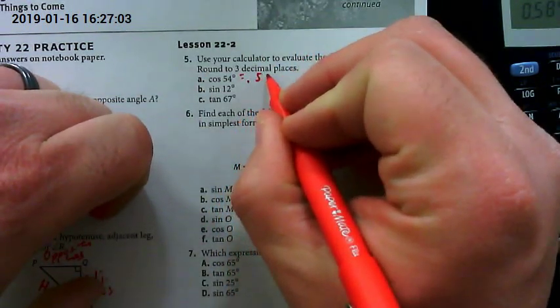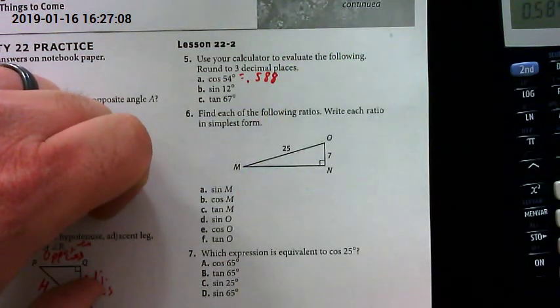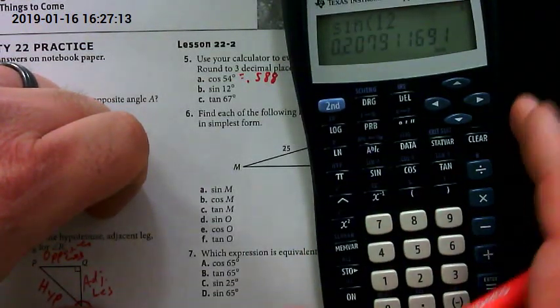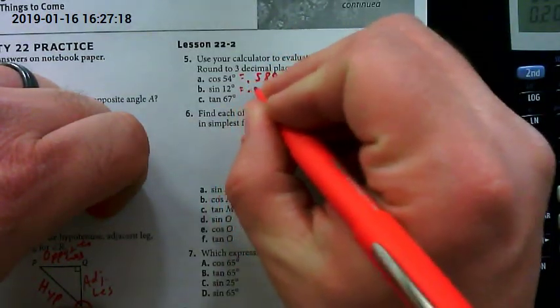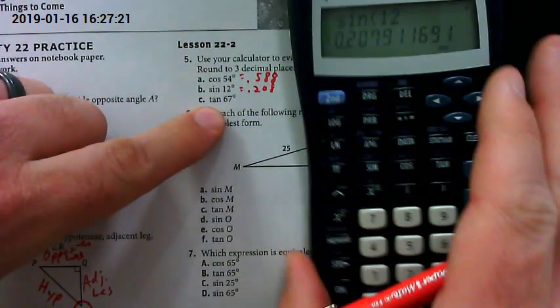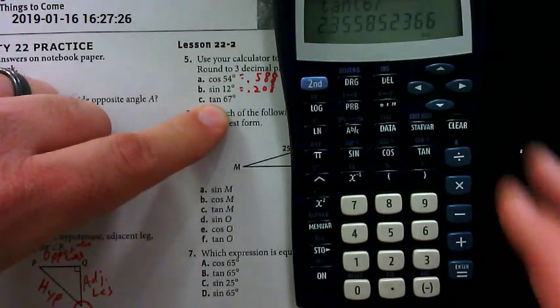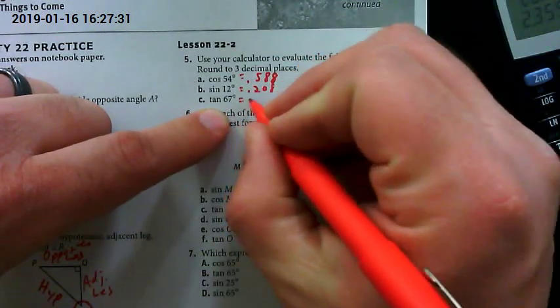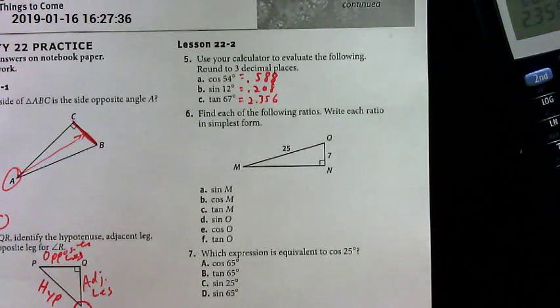So 0.58, and that next 7 gets rounded up to 8. So it's 0.588. Sine of 12 is 0.208 if you round that. Tangent of 67 is 2.356. Now, if you did not get those answers on number 5, the most common mistake is having your calculator in the wrong mode.